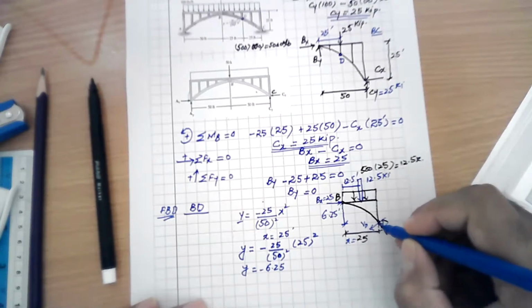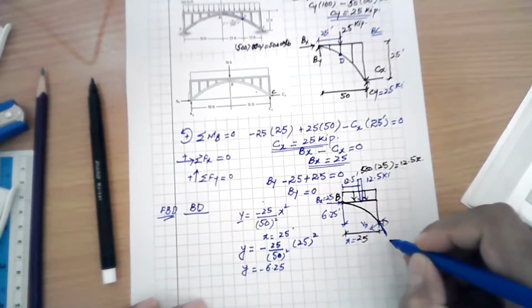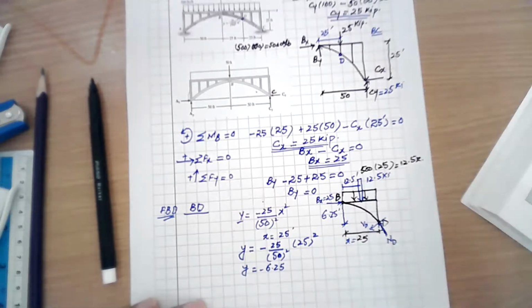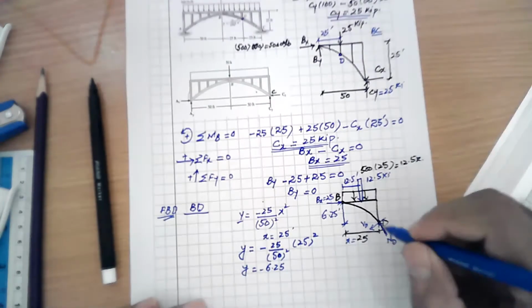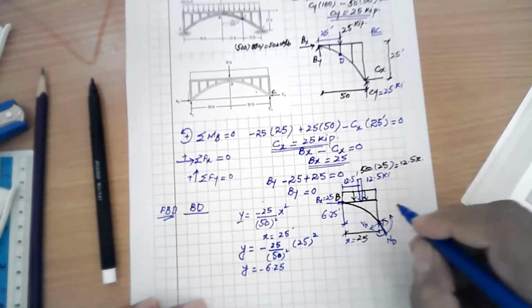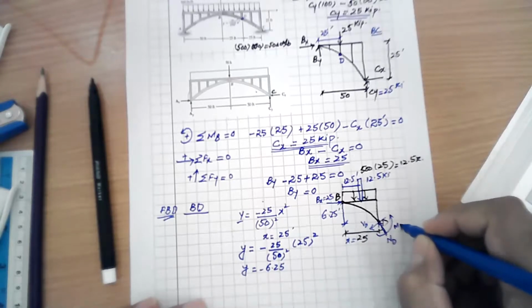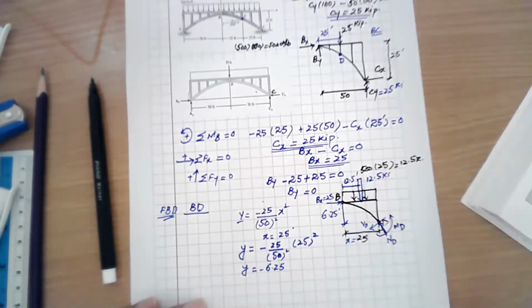The reason I'm showing is compression. So the axial force in the arch is compression in nature, and it's normal to the section of the arch. Then there's a moment MD, counter.